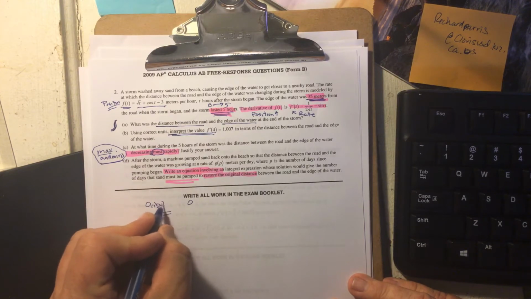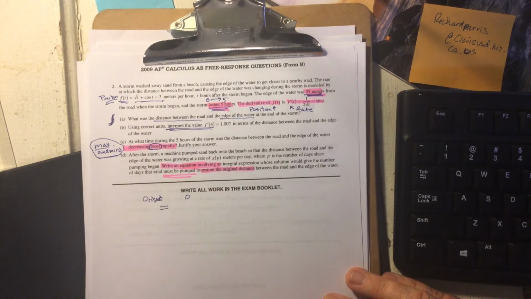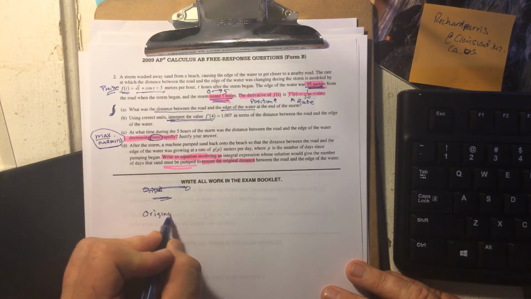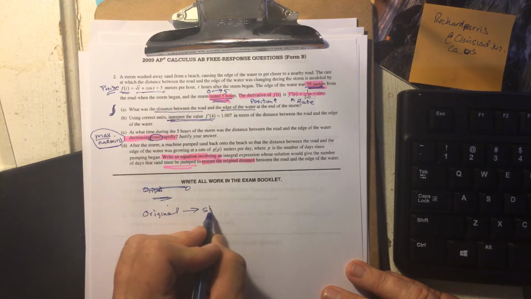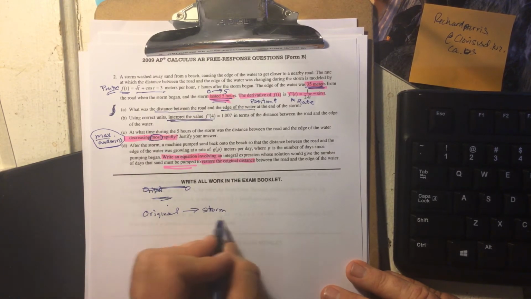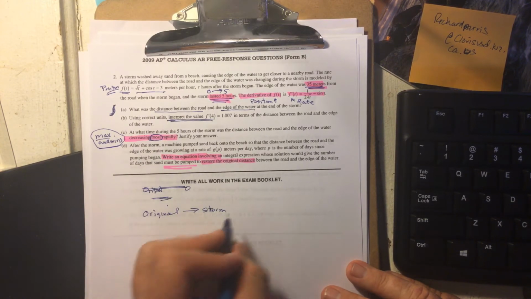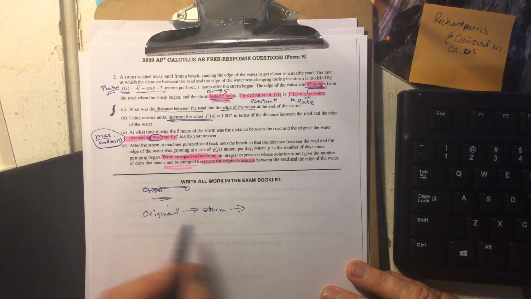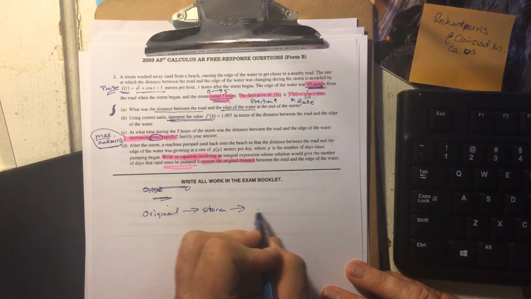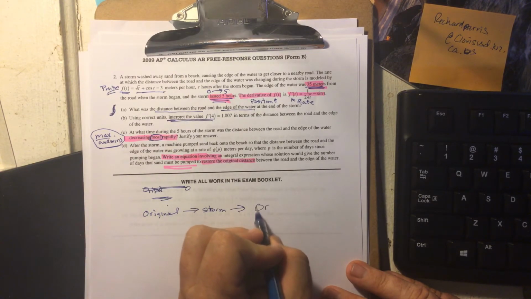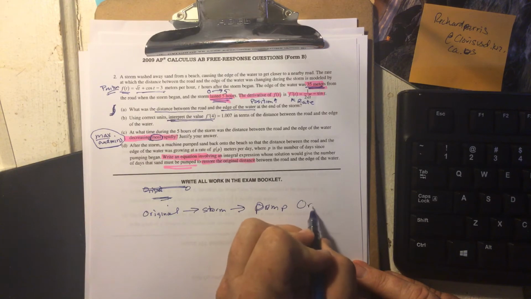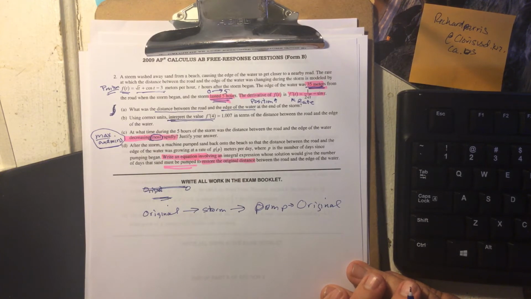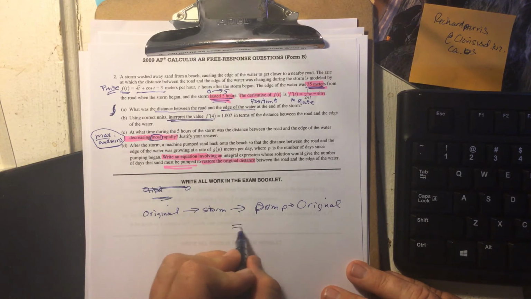So if we have an original here, sorry, I can't write very well. Let me scratch that out. If we have an original here, and then we had the storm, and it did something, so it added water, and then we ended up, after that, we pumped the water out to go back to the original. Pump, and then back to the original. So they want to know how that works. So we're going to be setting something equal to each other.